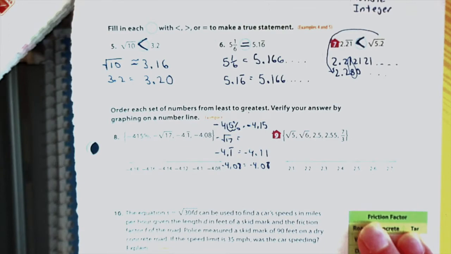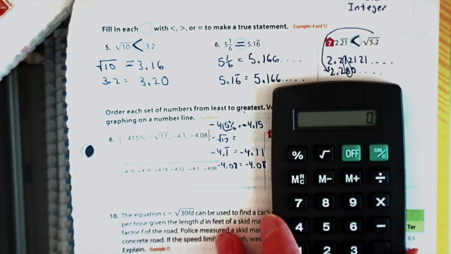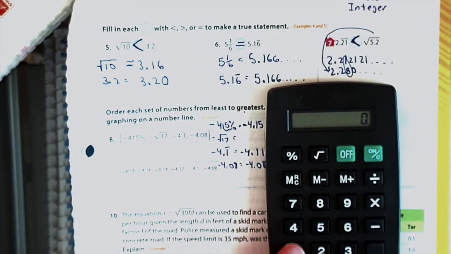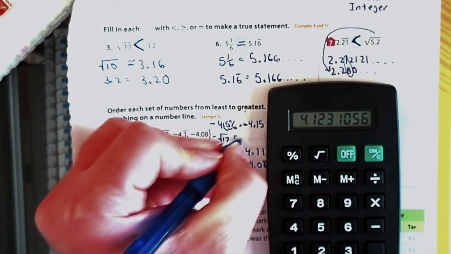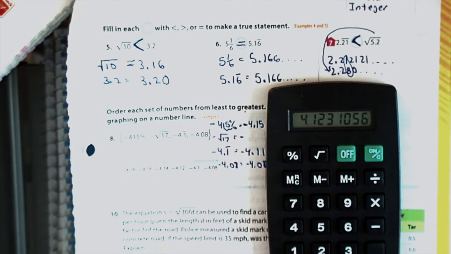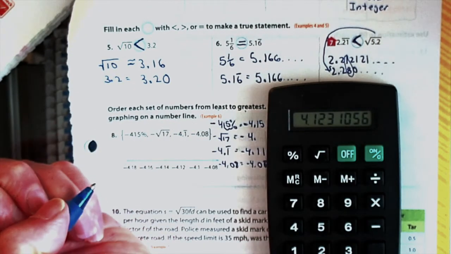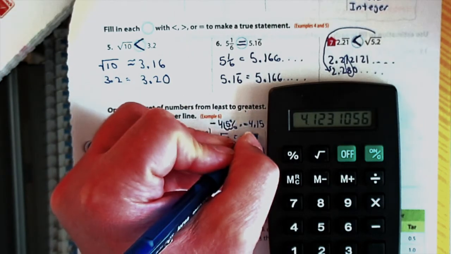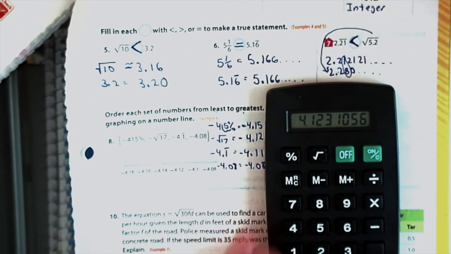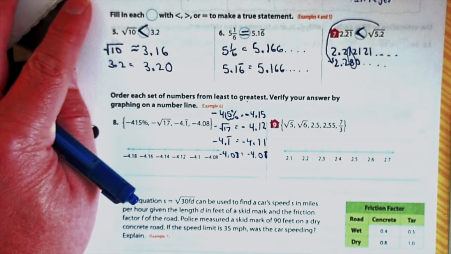Then the last one I want to do is the square root of 17. Again, it's the calculator. I take 17, hit the square root key, and I want negative. I'm going to go 2 places after a decimal because with 2 places, I can figure out what I need to compare. So that's 4.12. Now this gives me enough that I'm able to compare them.